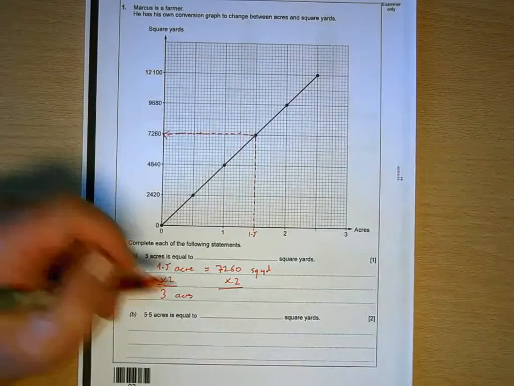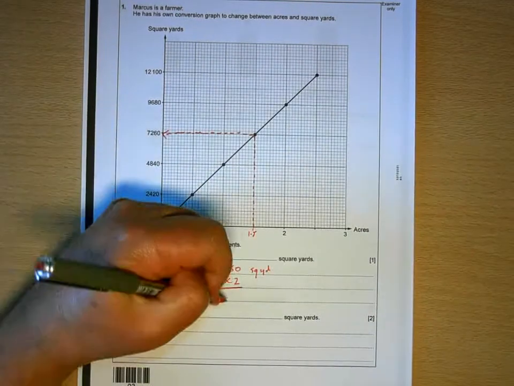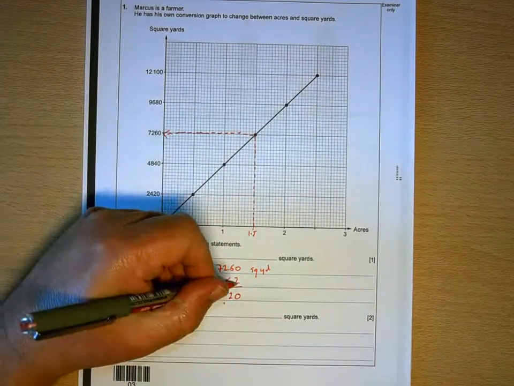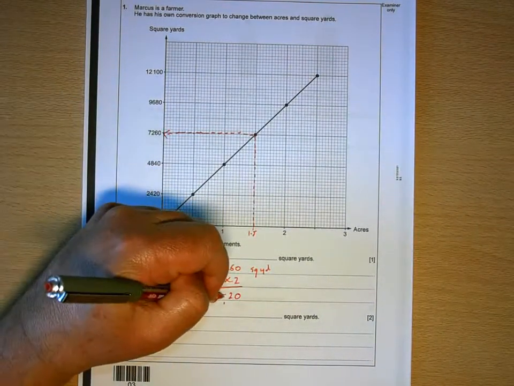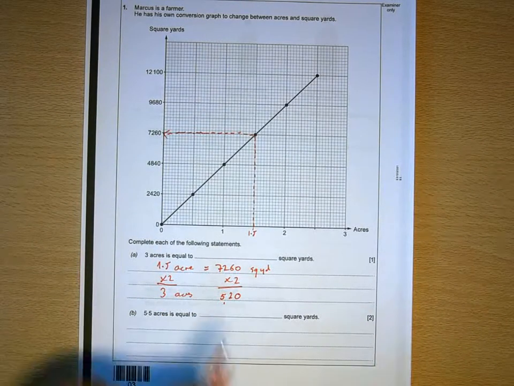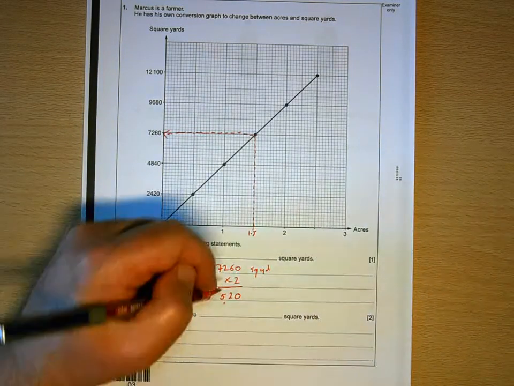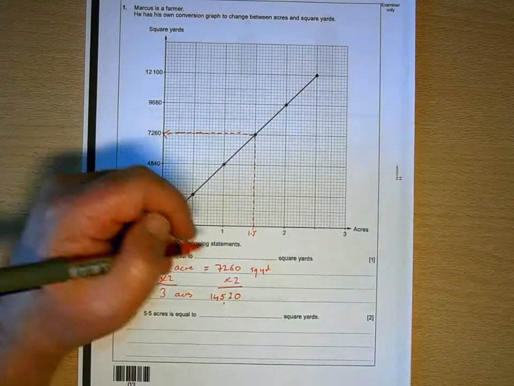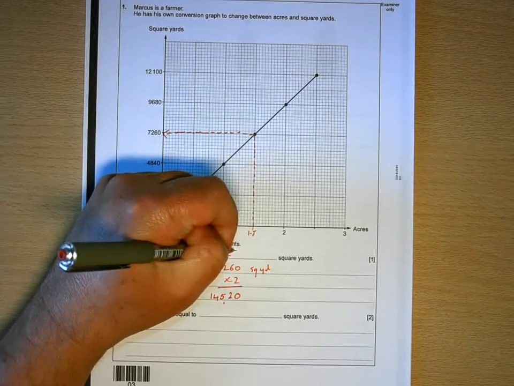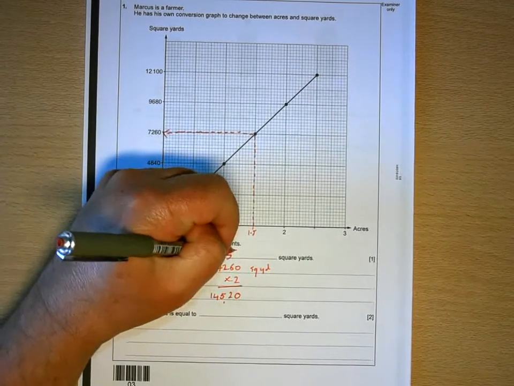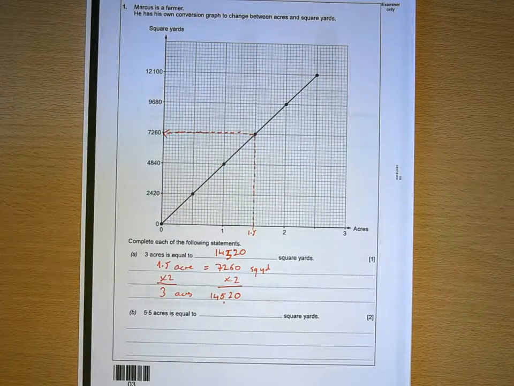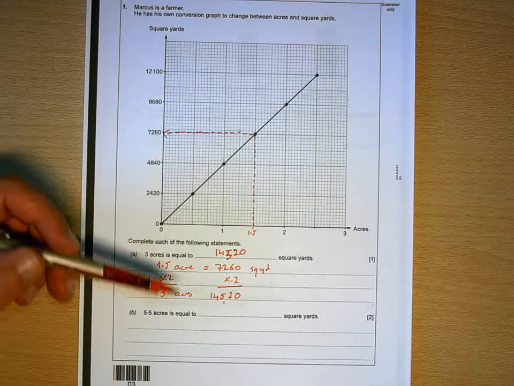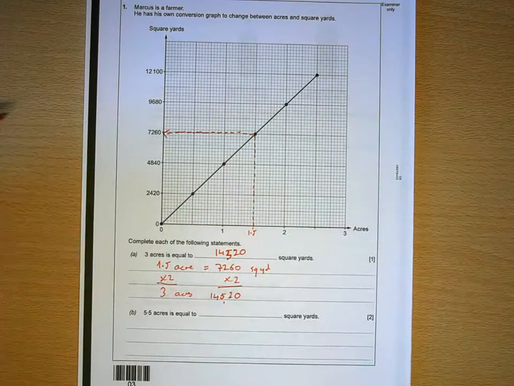So non-calculator paper, so I'm showing what I'm doing. 2 times 0 is 0, 2 6s are 12, carry 1, 2 2s are 4, and 1 is 5, 2 7s are 14. 14,520 square yards. So I've shown my workings, I've shown it on the graph. It's right or wrong, but you want to make sure it's right, so put your workings down.